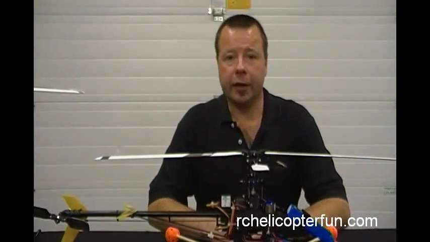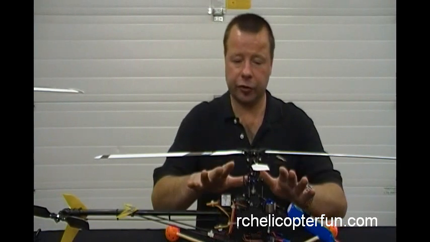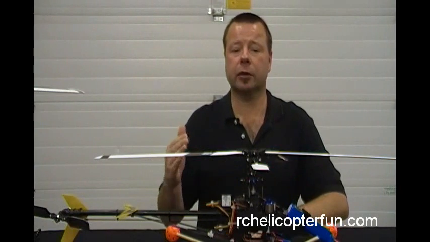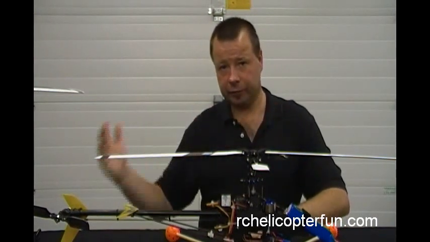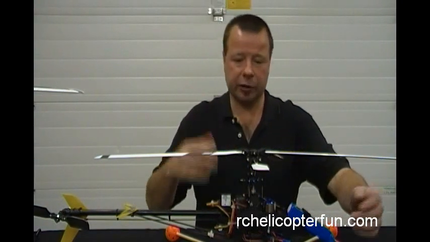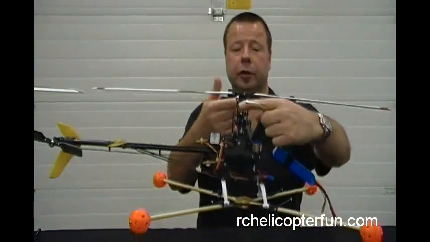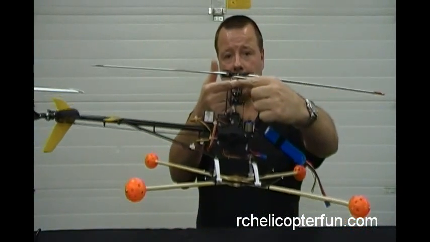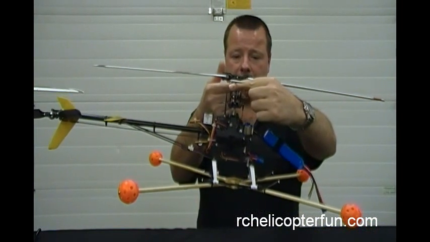So center of gravity check, very important. Even if you've got your swash plate perfectly level, if your center of gravity is forwards or backwards of the main mast, obviously the heli is going to drift backwards or forwards depending on the center of gravity. To check it, really simple. With a flybar heli, you just pick the bird up so it can pivot on the flybar. The center of gravity on a helicopter is right through the main mast or main rotor shaft.